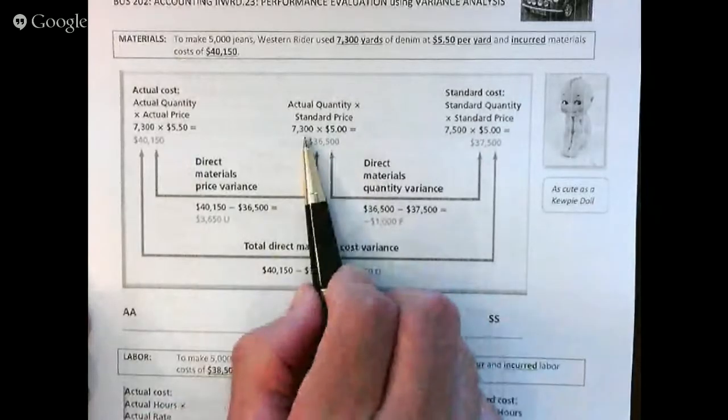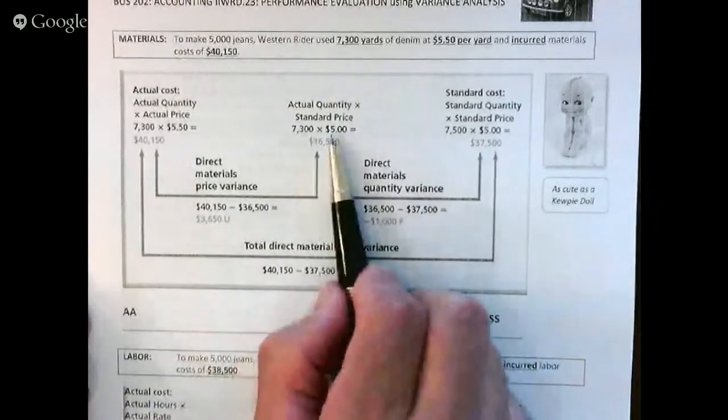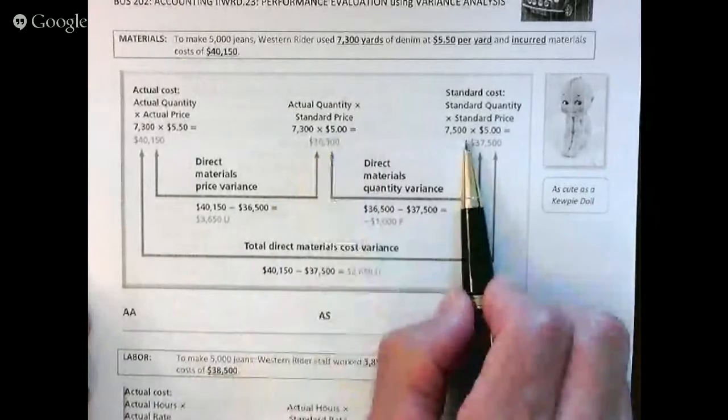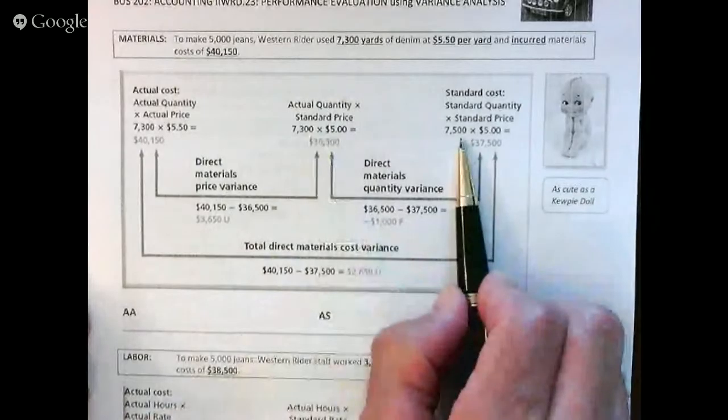But let's compare this middle value to the number of yards we should have used to produce the quantity of finished goods that we did. And according to our standard, each of the 5,000 pants times 1.5 yards means the company should have used 7,500 yards to make the 5,000 finished pants.